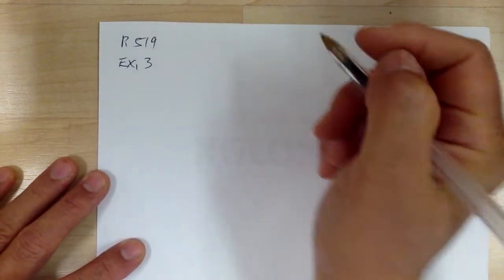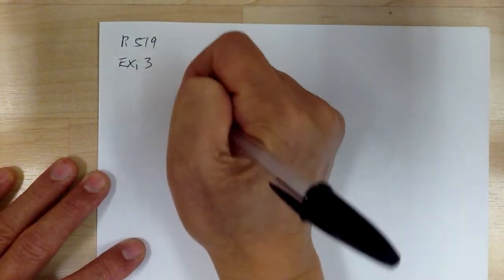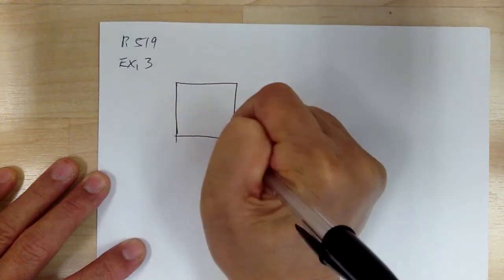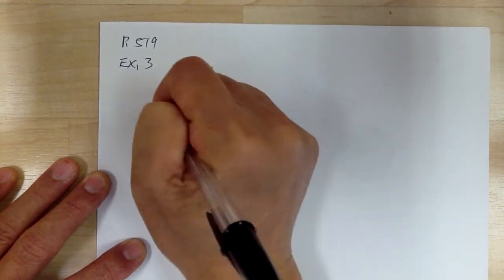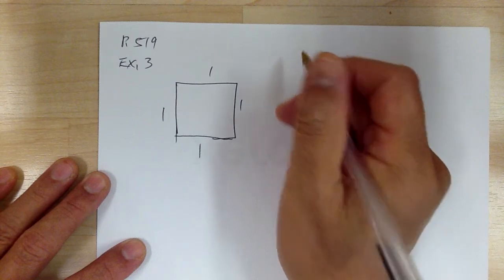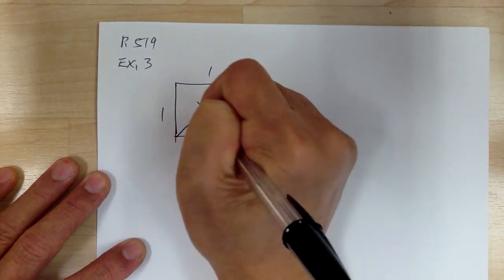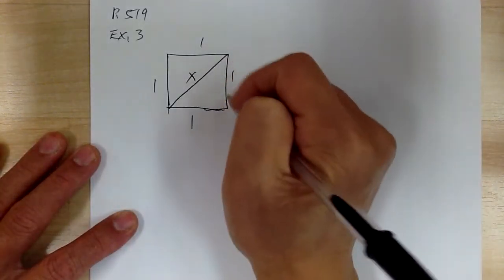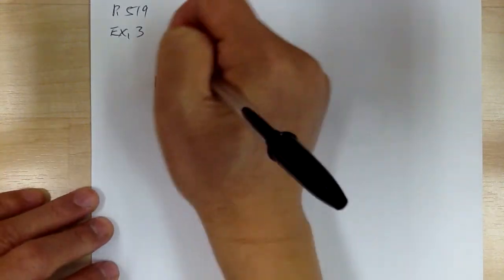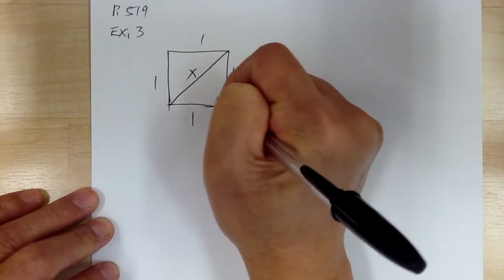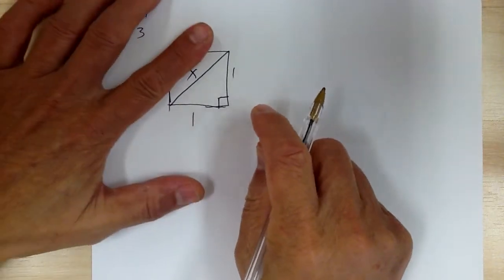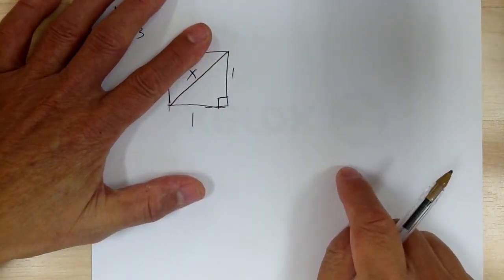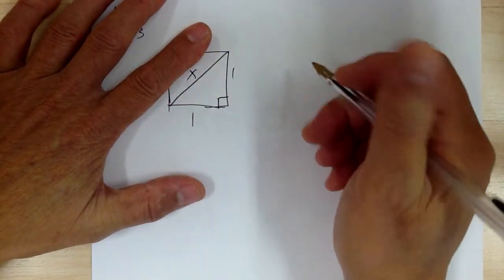It says the length of each side of a square is 1. So you have a square. The length of each side is 1. Find the length of the diagonal of the square. So this is the diagonal. That's what you're looking for. So again, if it's a square, every angle is a right angle. So all you have to do is look at this half of the square, which is a triangle. So again, use your Pythagorean theorem.